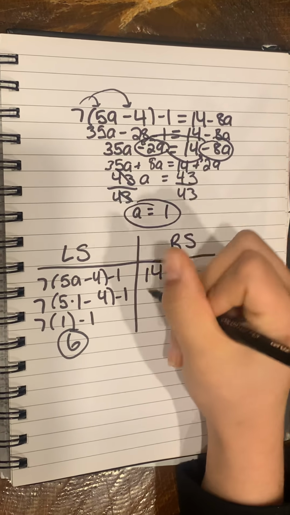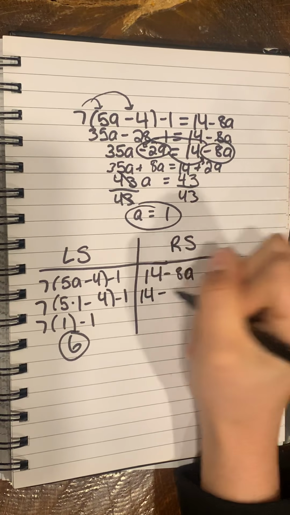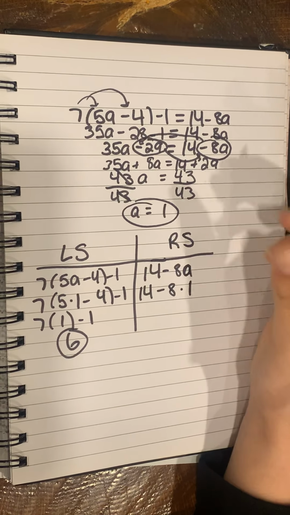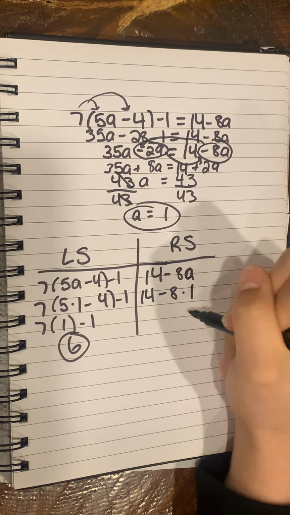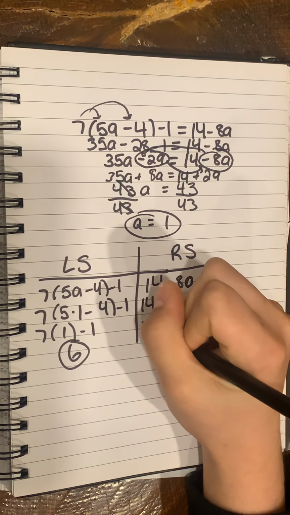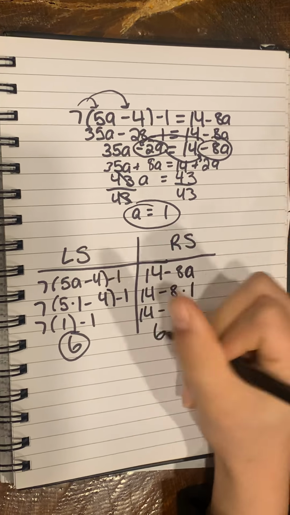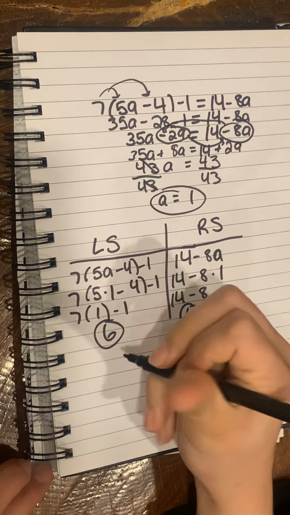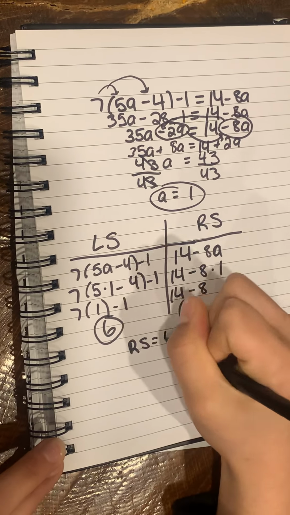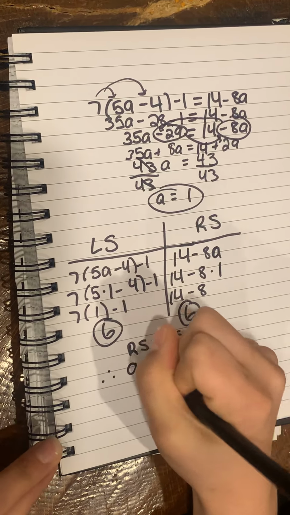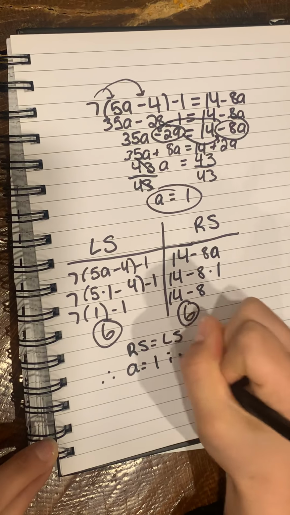With the right side, we're going to write it 14 minus 8, and we're also going to use the dot again, times 1. And since we're going to follow BEDMAS, we're going to do 8 times 1 first, so 14 minus 8, and that is 6. So that is equal to each other. Right side equals left side. And we're going to write our therefore statement. Therefore, a equals 1 is correct.